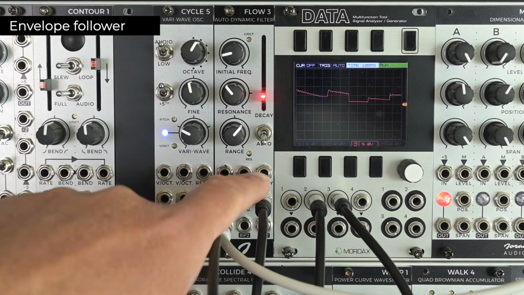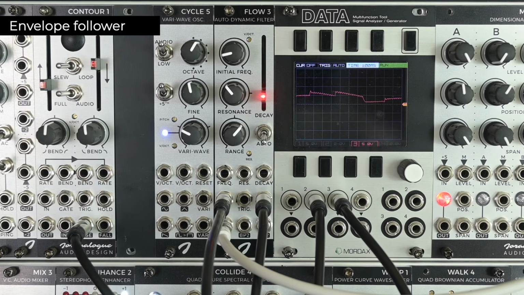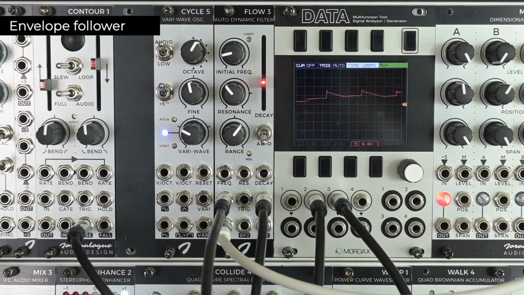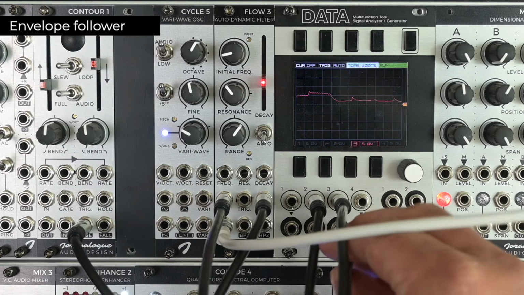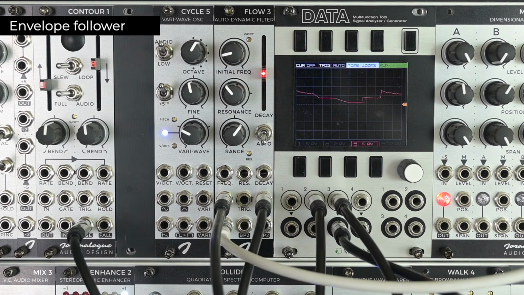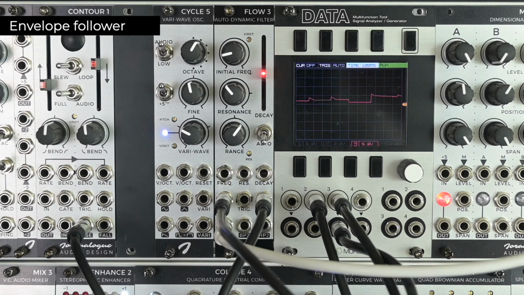We can also modulate this with CV, of course. And then we can use this CV signal to modulate anything around our rack. But let's just use it to control the pitch of Collide 4 here.